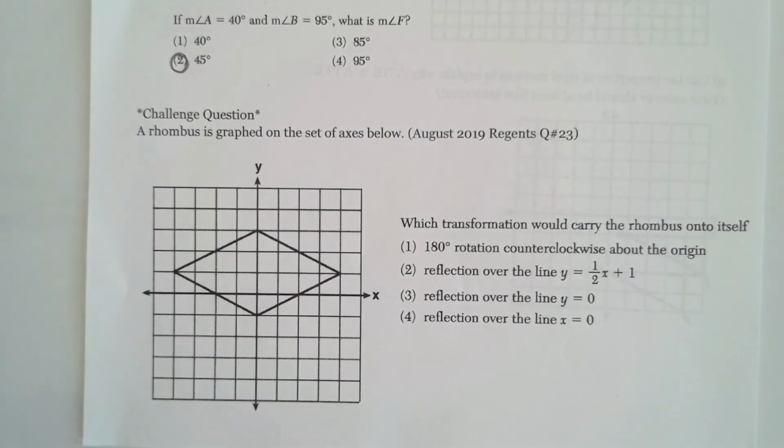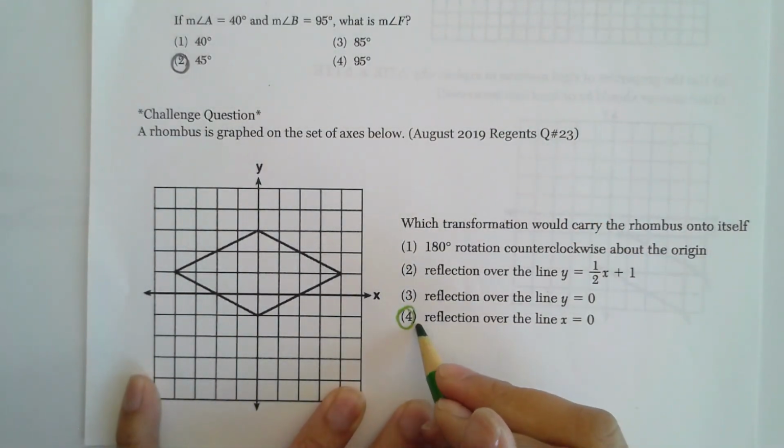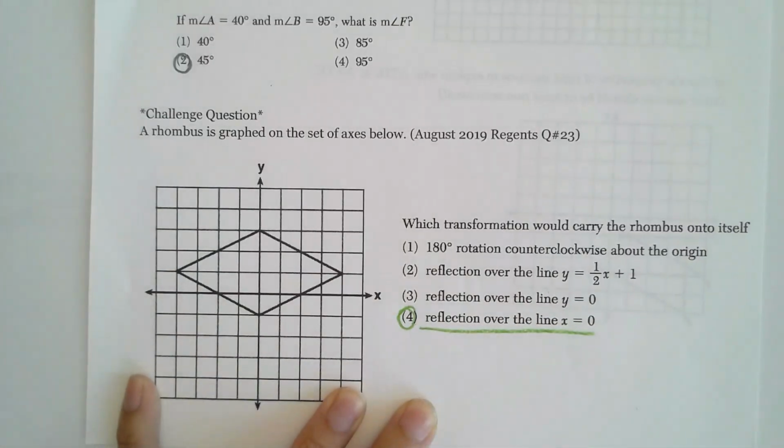A rhombus is graphed on a set of axes below. Which transformation would carry the rhombus onto itself? So first of all, we are going to look at our correct answer choice, which is going to be number 4. It's a reflection over the line x equals 0.